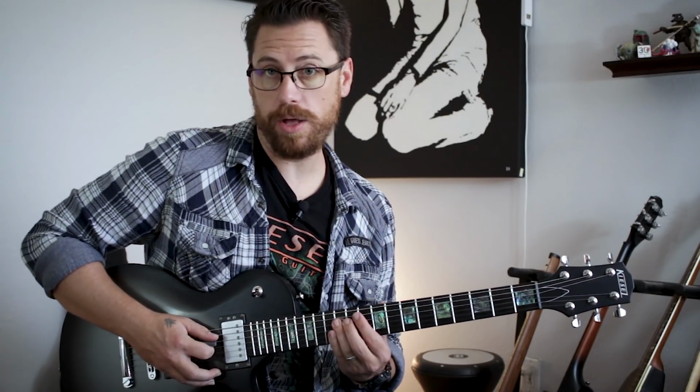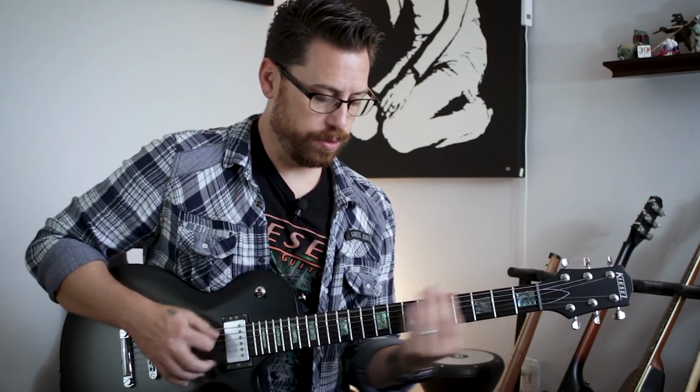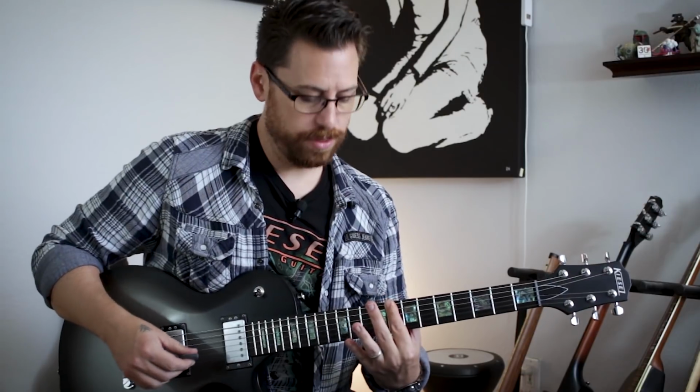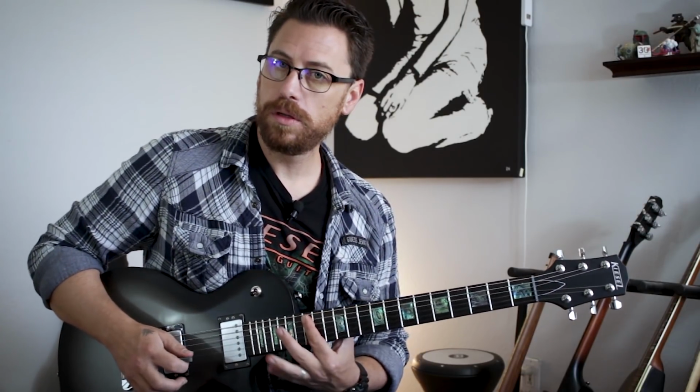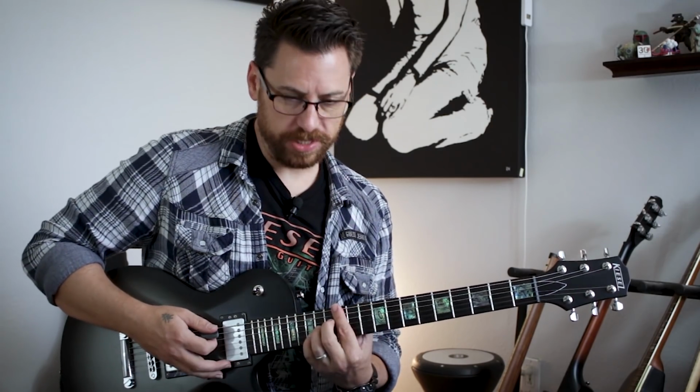Ten or 12, hammer on pull, power chord on the low string, down 8, and then slide up to 15 on the A string and the D string. And then basically power chords here.